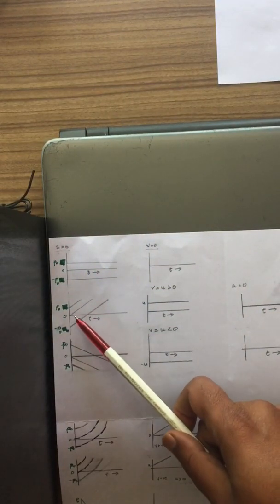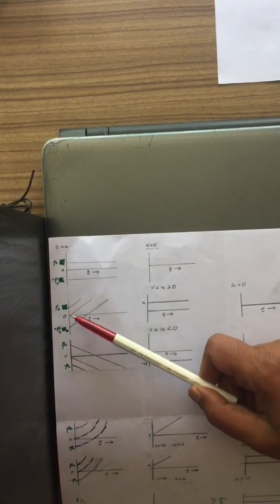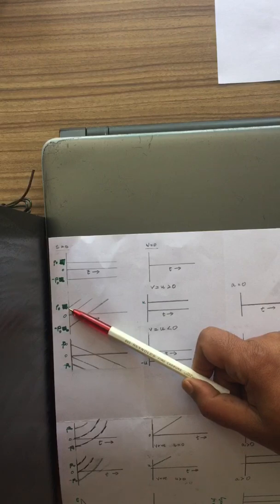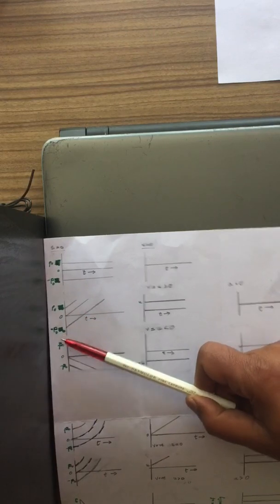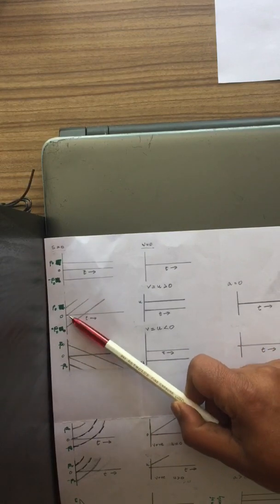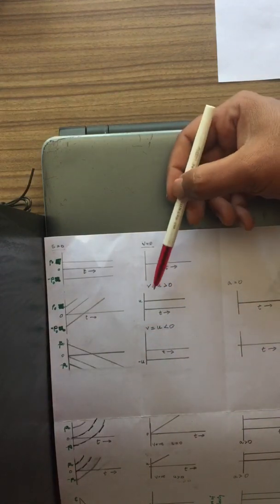Following from the last video, we know that this is a positive slope regardless of whether the initial position is to the right or to the left of the frame of reference. If we get this kind of slope, this is called a positive slope, and it has a positive velocity. If you are unclear about this, you can go back to the previous video and have a look.